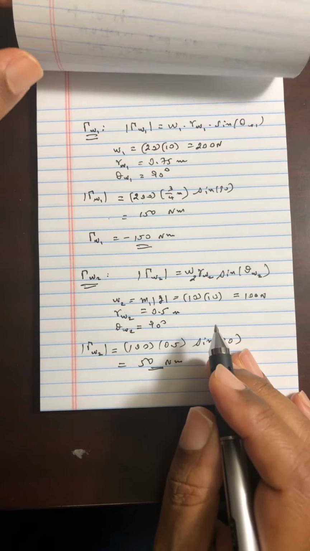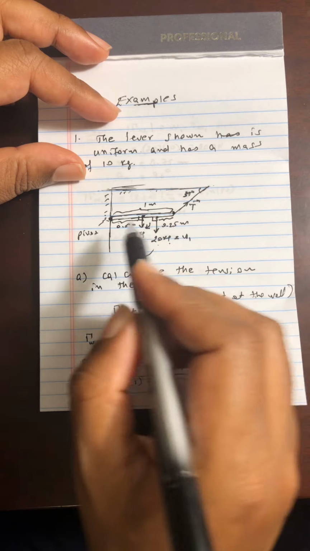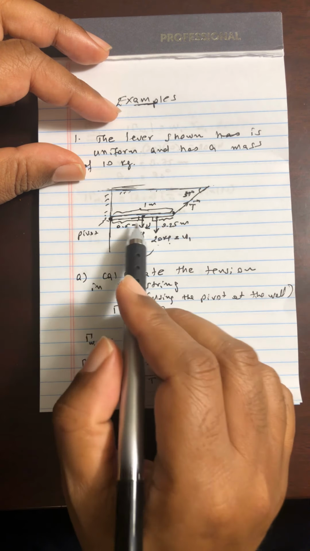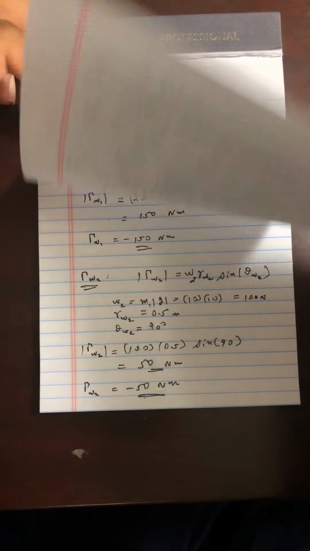Let's look at this one. The torque due to tension, its absolute value is the tension times the distance for the tension and the sine of the angle for the tension. The tension we don't know, that's what we're looking for. The distance for the tension is the distance between the point of application of force, which is this one over here, and the pivot. So the distance is 1 meter from here to here. How about the angle?